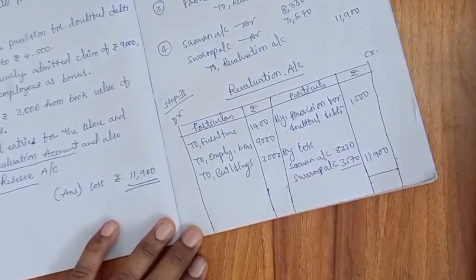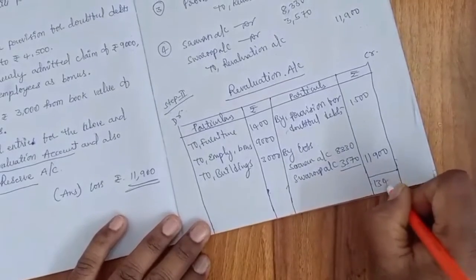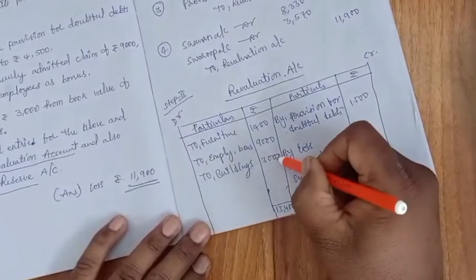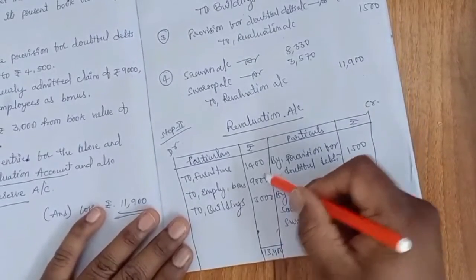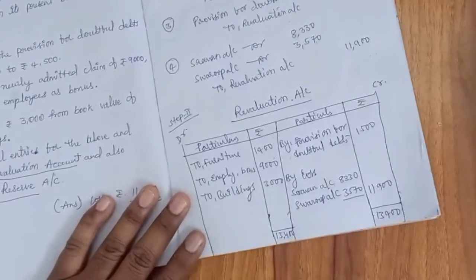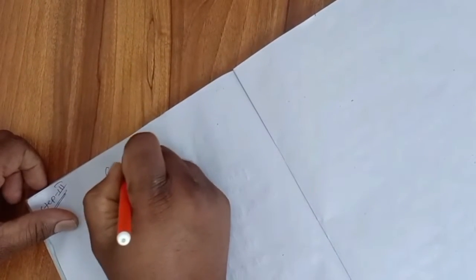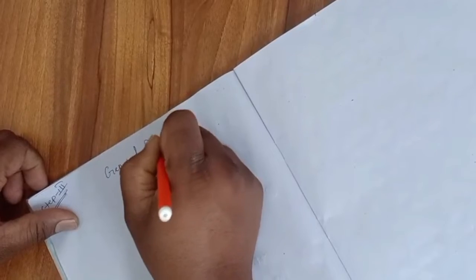Okay, 1,500 plus 11,900, 13,400. Again same here also 13,400. Okay, if you calculate all these, 3,000, 9,000 and 1,400. Now we have finished the revaluation account. What is the next remaining balance here? We have to prepare step number 3, that is general reserve account.